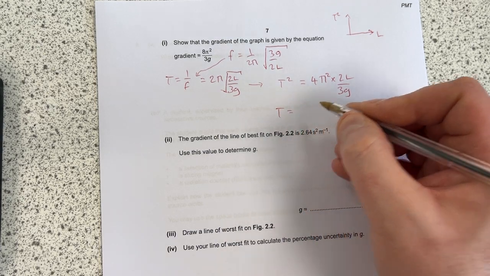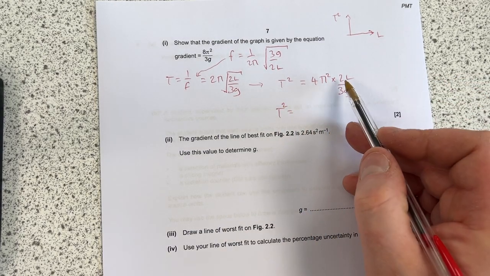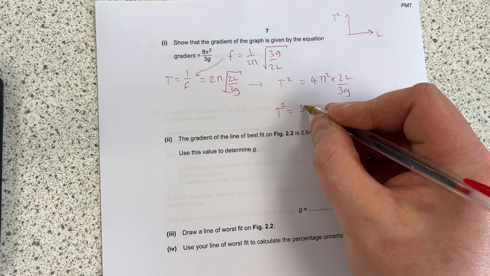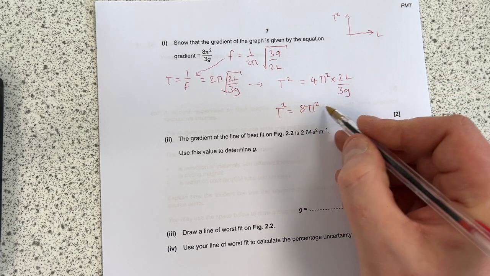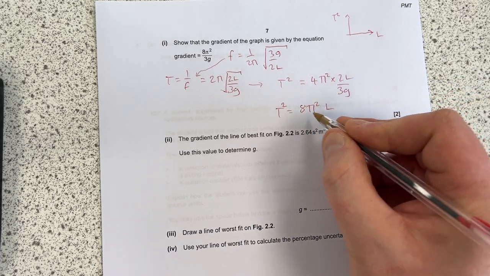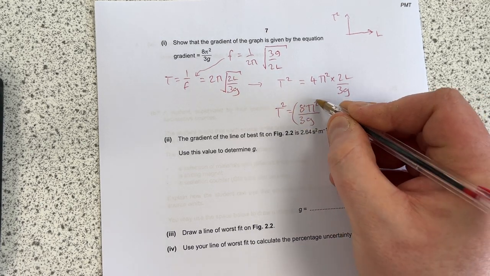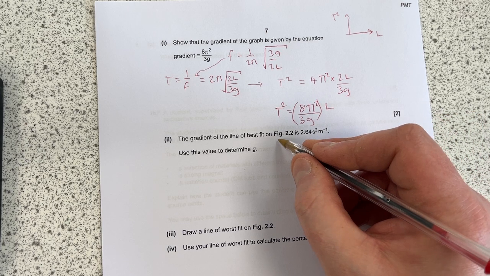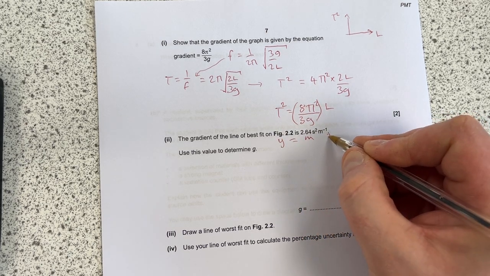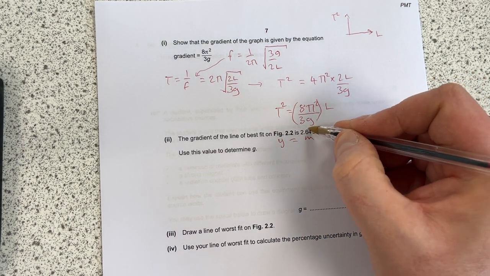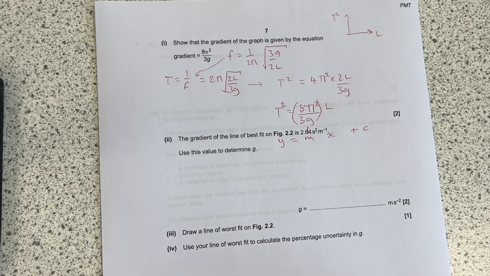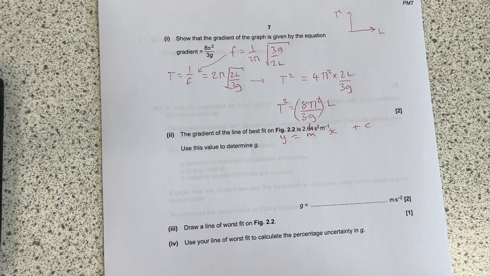T squared equals 8 pi squared, leave a little bit of a space for my L, underneath that I put my 3g, put brackets around that, and then do my y equals mx plus c, and then I've got that lined up really well. It's a shame I wrote so big there and had to scribble through some of the things we're going to need for the next questions.